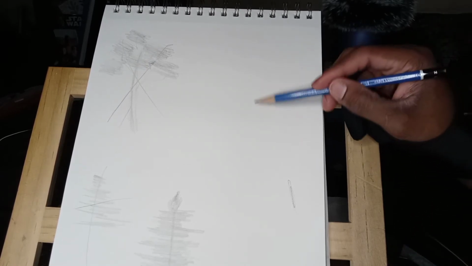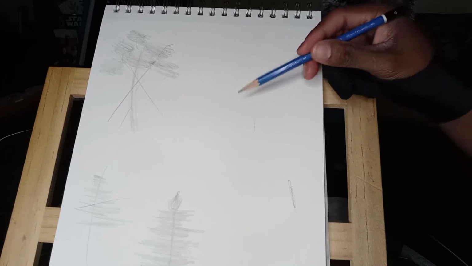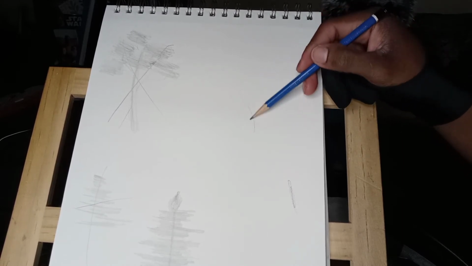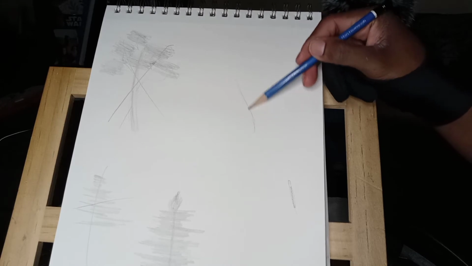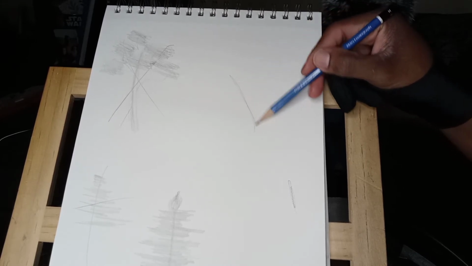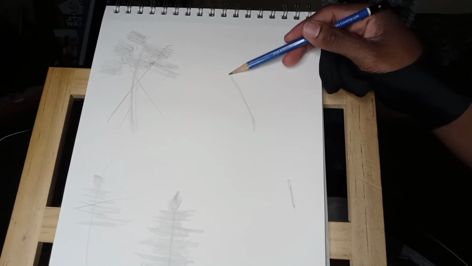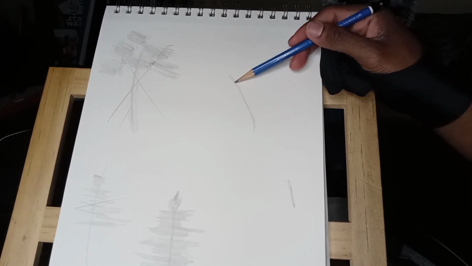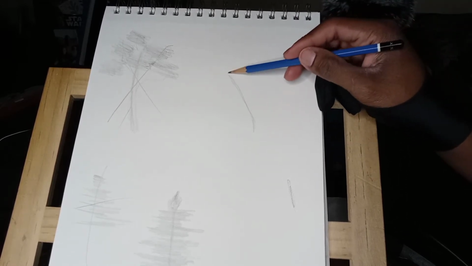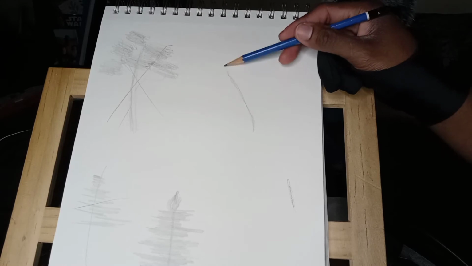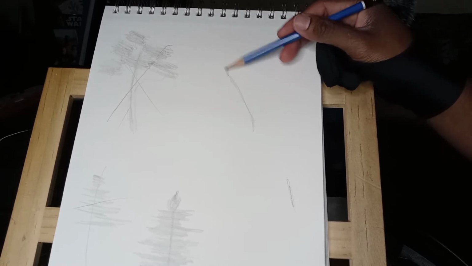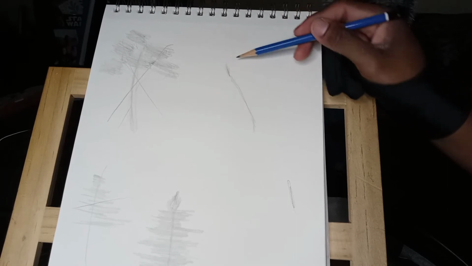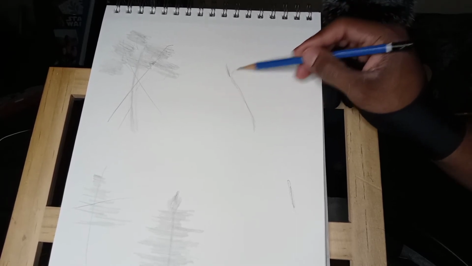Now, let's move on to the pine tree here. So I put the pine tree right on here. I bet it was easy to draw a pine tree. I place the little sticks here and there, right next to it.